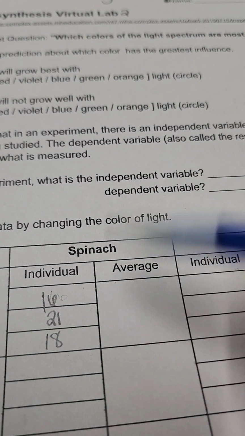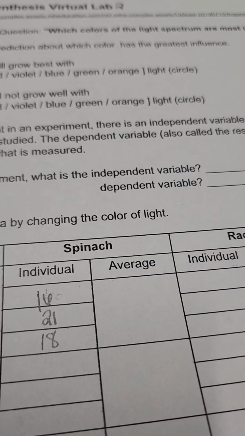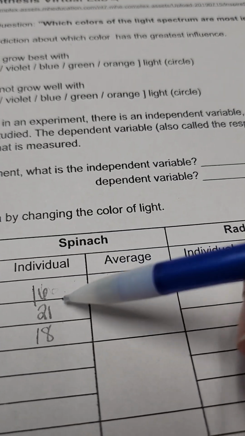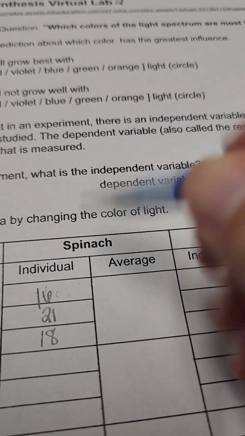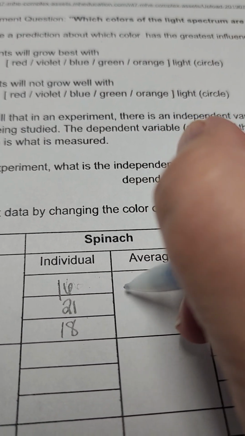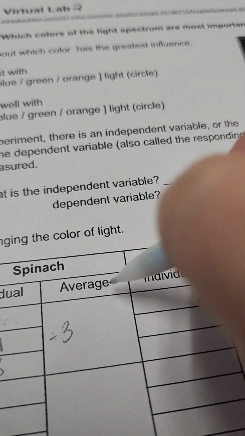So to do my average, remember I add up these 3 numbers. You can use a calculator on your Chromebook or you can borrow one of mine. So we have 16 plus 21 plus 18, and you would divide whatever your total is by 3. So we add up the 3 numbers, divide by 3, and that's how we're going to get our answer.